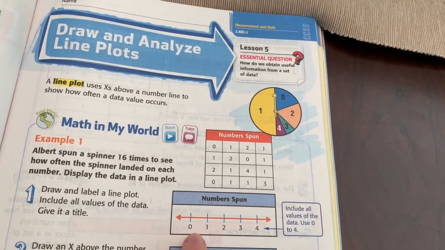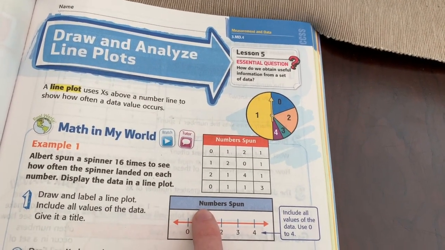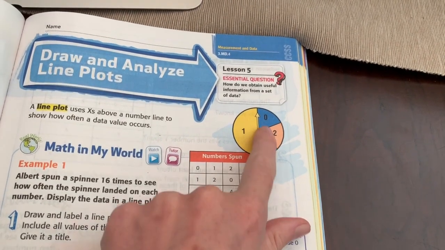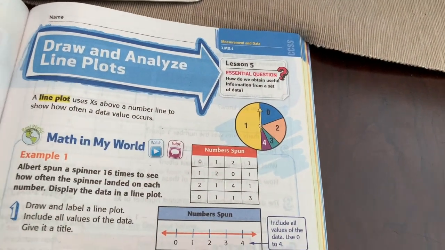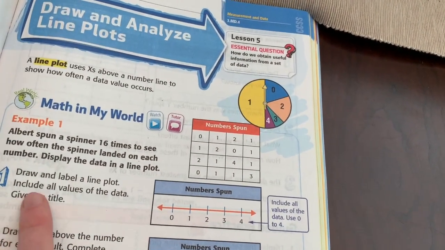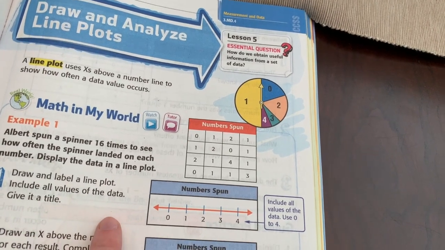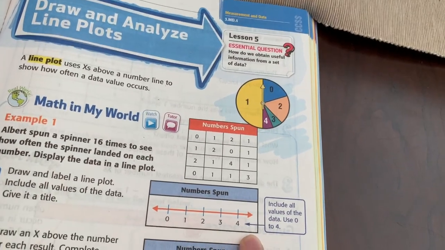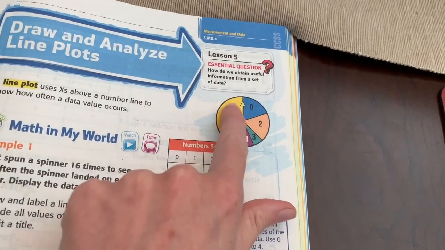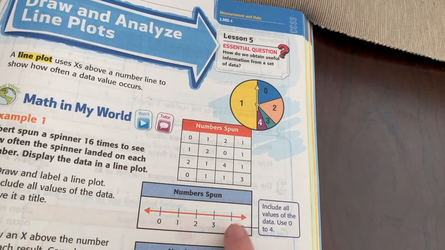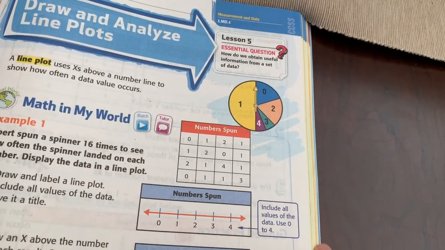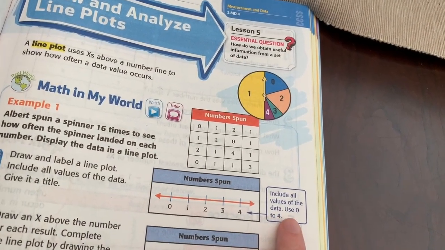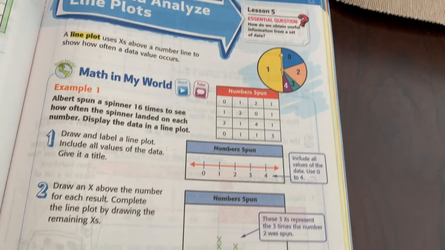Notice how it looks just like a number line, right? So the title is numbers spun, just like our little chart. Those are just the numbers that he spun on the graph. That's all it's saying. And then it says include all values of the data. That means include the lowest number and all the way up to the highest number. We want to include all possibilities that they could have spun. We wouldn't want to include like 5, 6, 7, and 8 though, because those aren't options on the spinner. So that's what it says here, includes all values of data, 0 to 4.